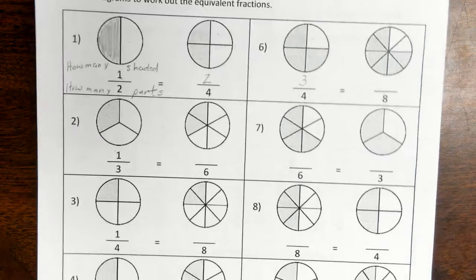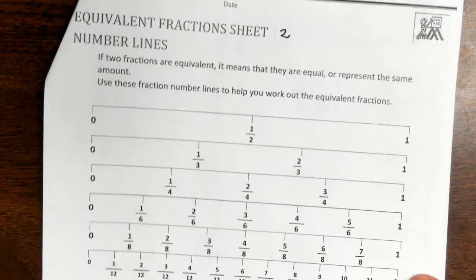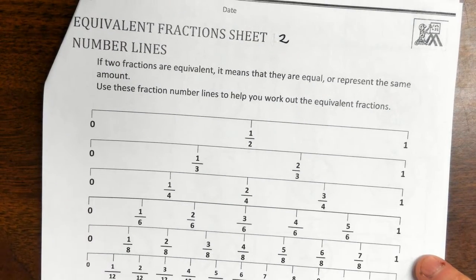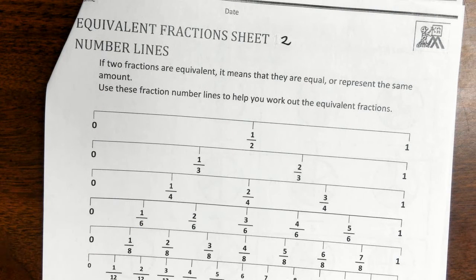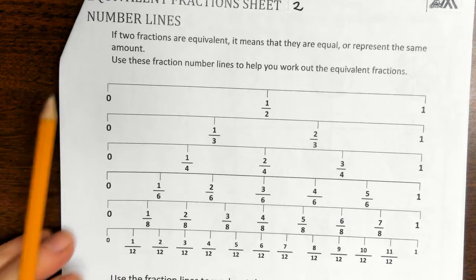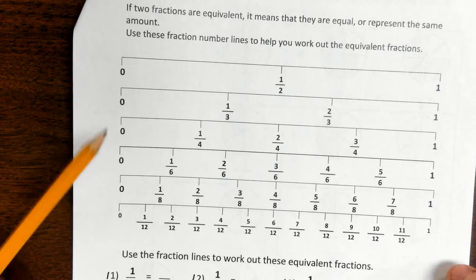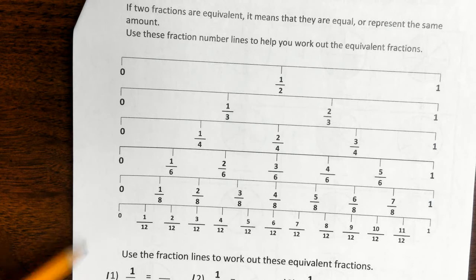Okay. Now, the second page, there's 26 questions in all. The second page asks you to use this number line to complete the questions. And let's do number 11 together.